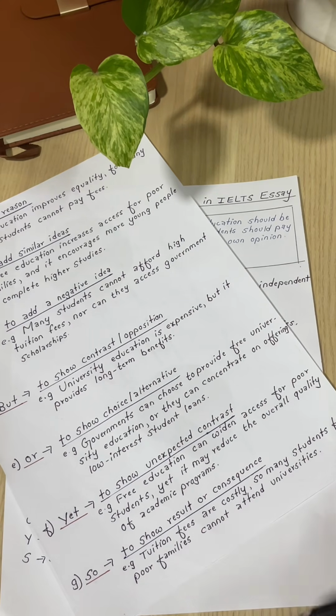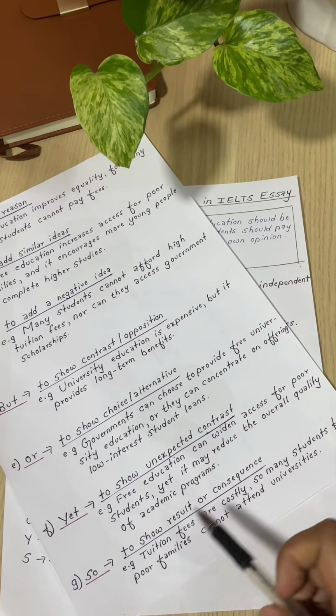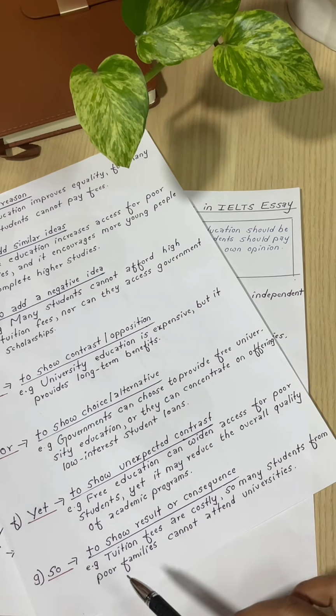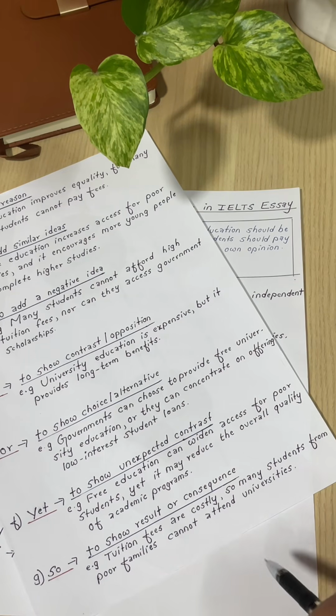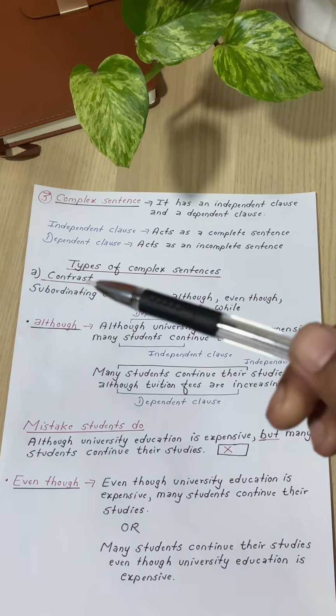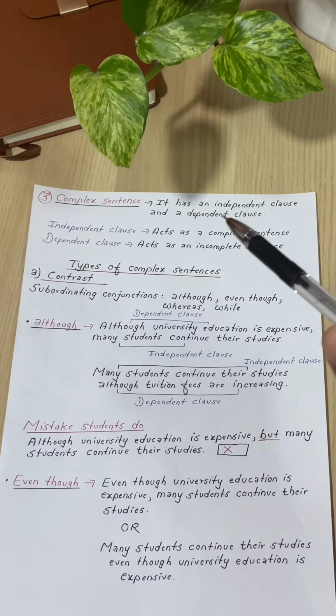Lastly, so is used to show result or consequence. For example, tuition fees are costly, so many students from poor families cannot attend universities. The third type of sentence structure is complex sentence. It has an independent clause and a dependent clause.